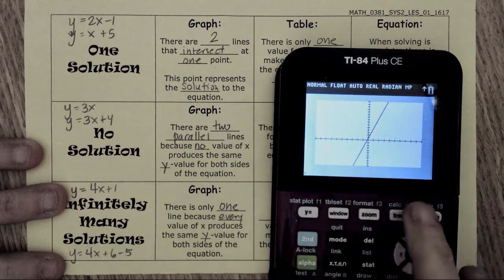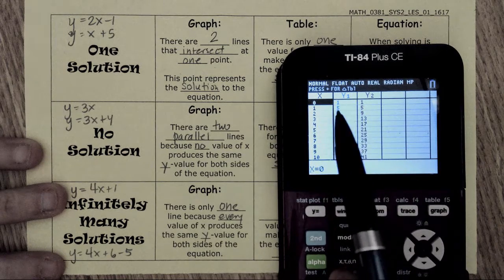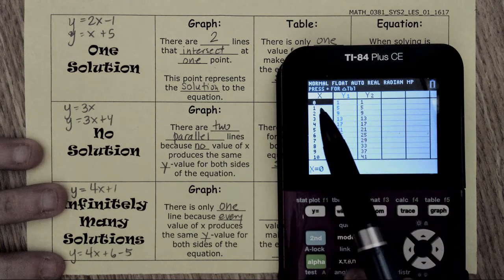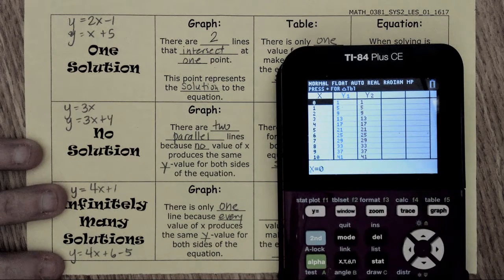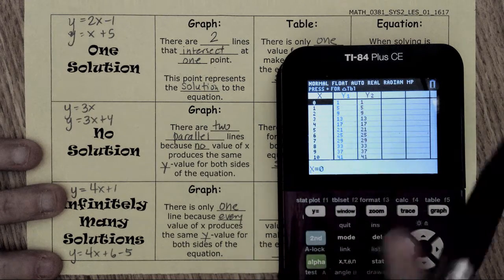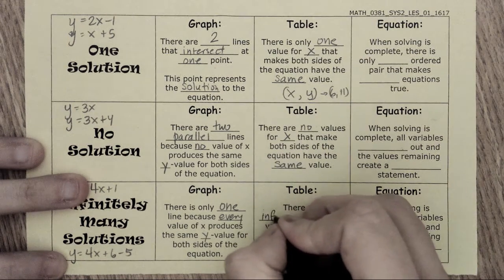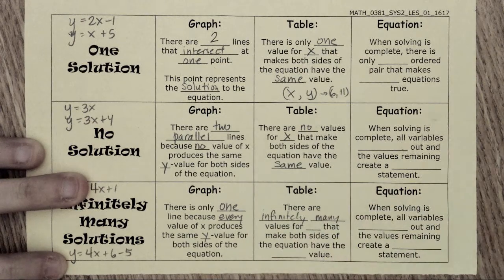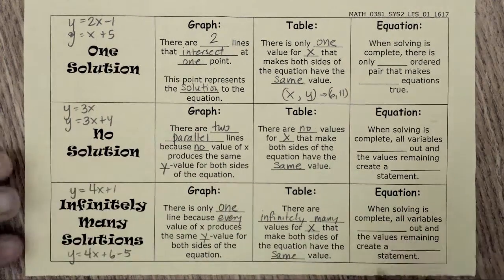Okay? Now, if I look at the table, what I'm going to notice is every single row has y1 and y2 equal. That means if I put in a 0 for x, I'm going to get the same y values for either one. If I put in a 7 for x, I'm going to get the same y values. If I put in a 700 for x, I'm going to get the same y values. So when I have infinitely many solutions, every single row in the table has the same y1 and y2 values. So there are infinitely many values for x that make both sides of the equation have the same value.